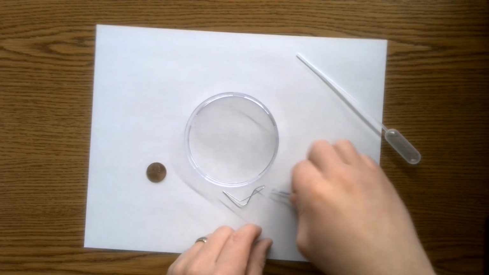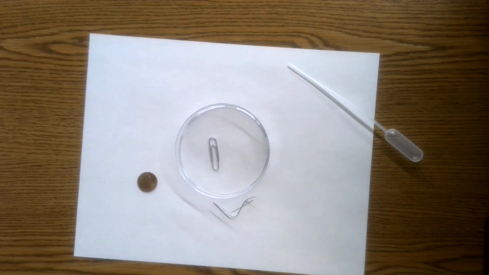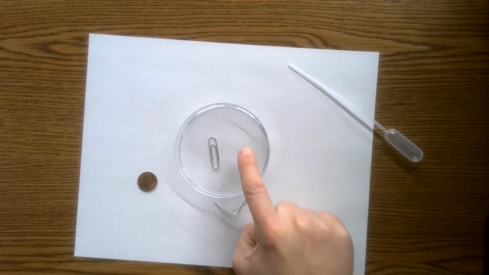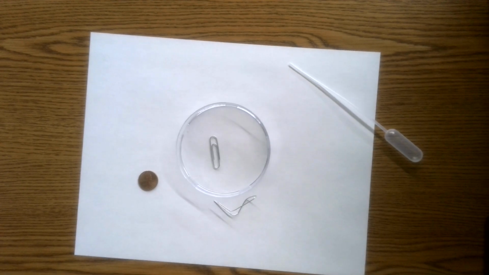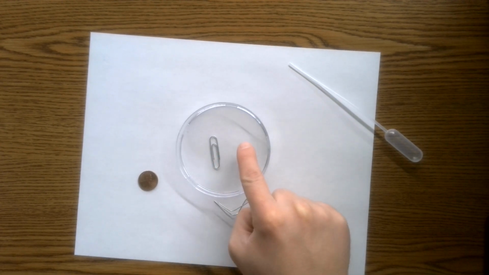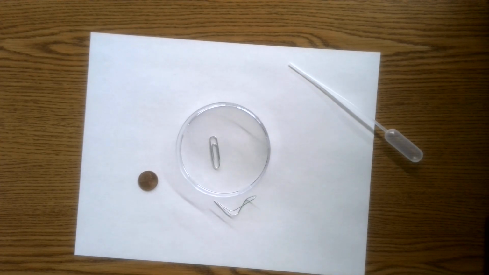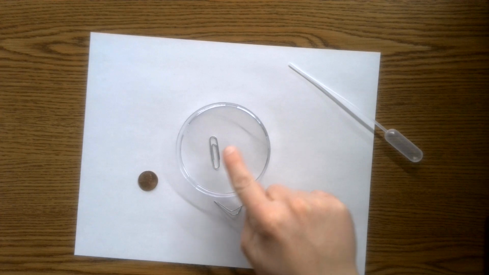And then when this is floating around on the top of the petri dish, you're going to put your soap on the side, not on top of the paper clip, but on the side of it, and you're going to see what happens. Okay? And what should happen is the hydrogen bonds are broken, and then this paper clip should fall down to the bottom.